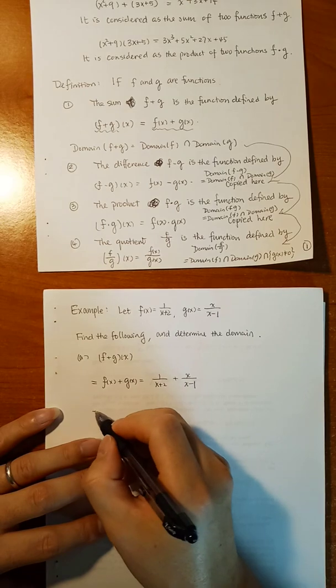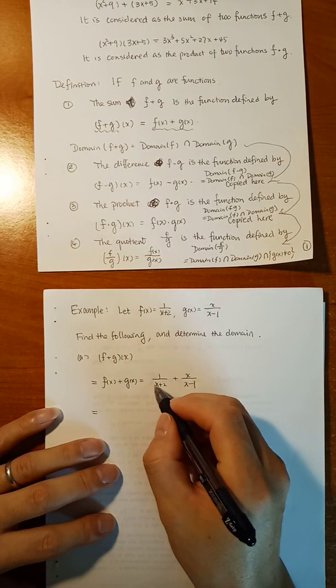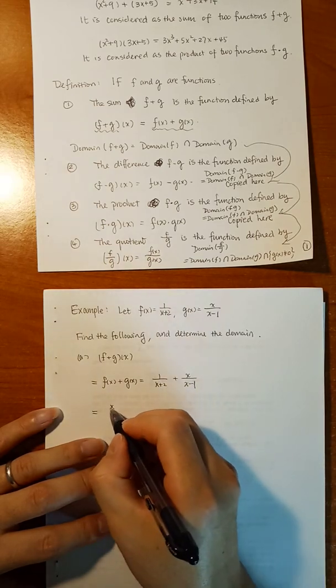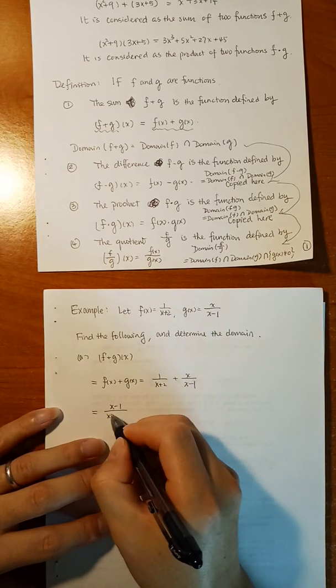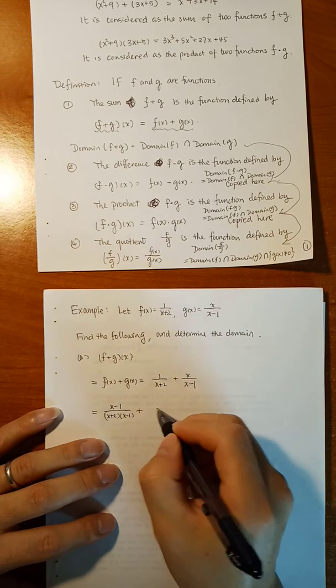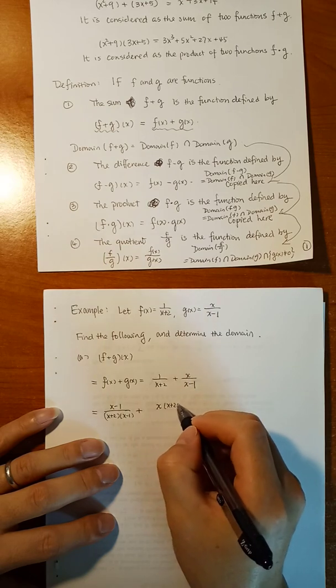So let's continue. We multiply the first rational function by the denominator of the second one in order to find the common denominator. And for the second one, we multiply top and bottom by the denominator of the first one.